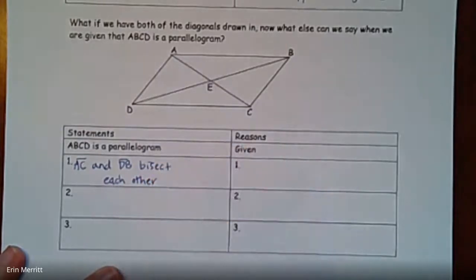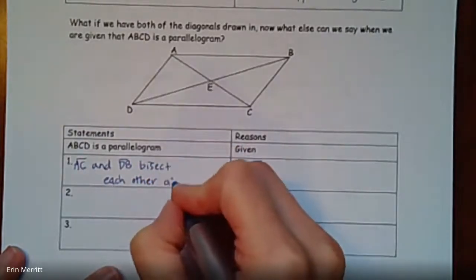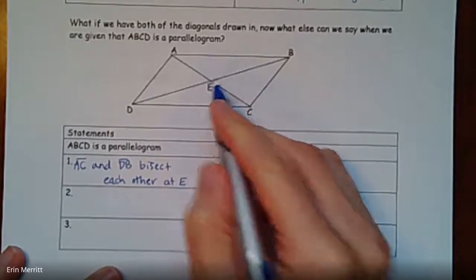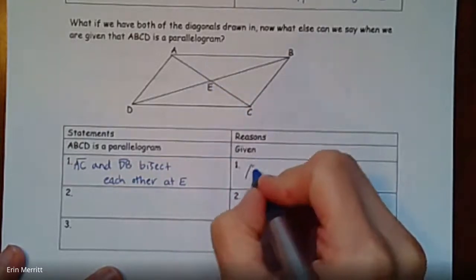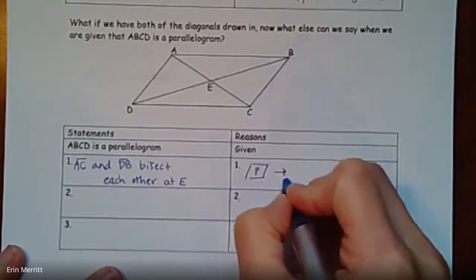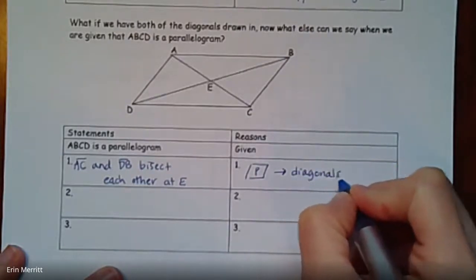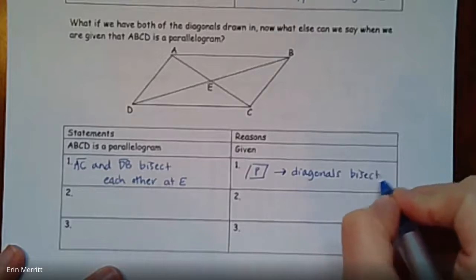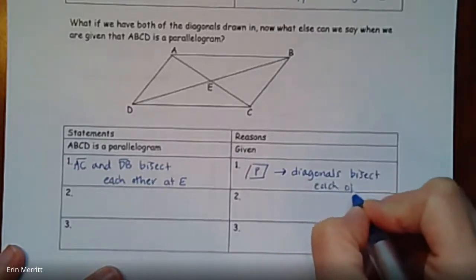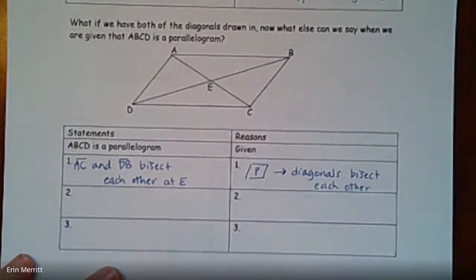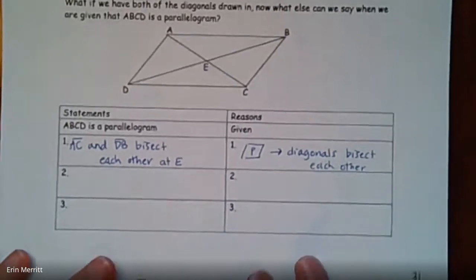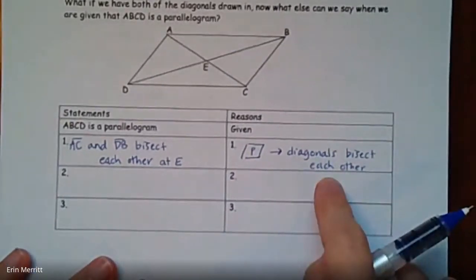And if you want to say they bisect each other at E, that's fine too, because that makes sense where they would bisect. But the reason over here is we would say parallelogram implies diagonals bisect each other. So when you think back to like day 4, maybe it was that we talked about all the properties, that was how the property was stated.